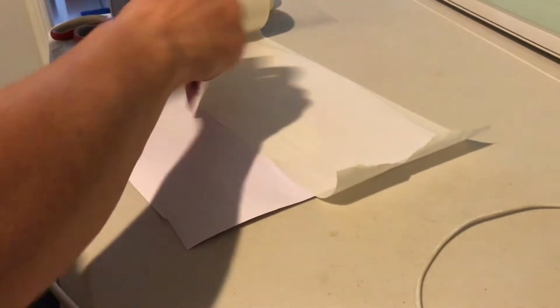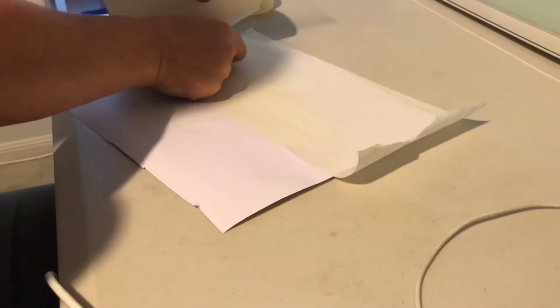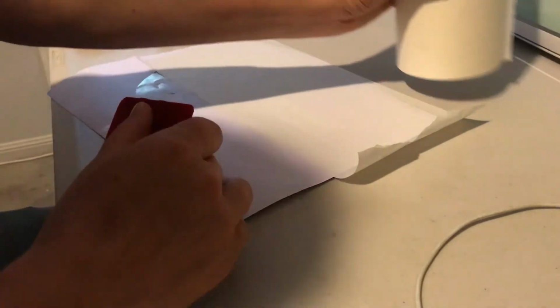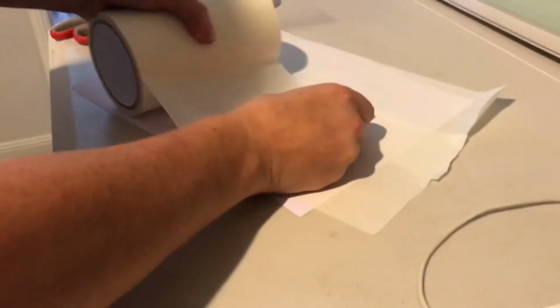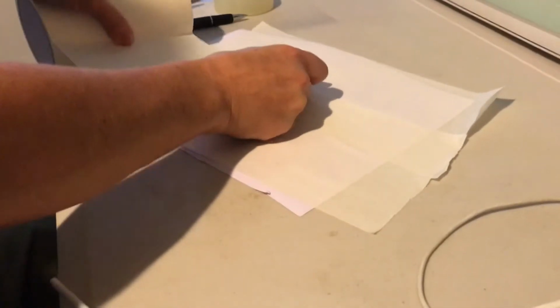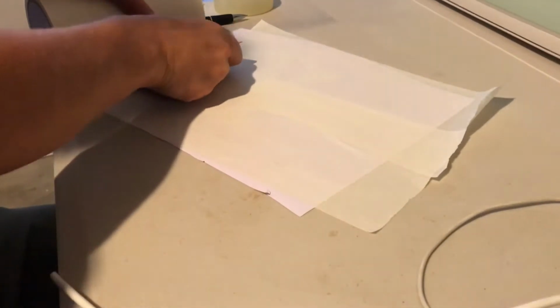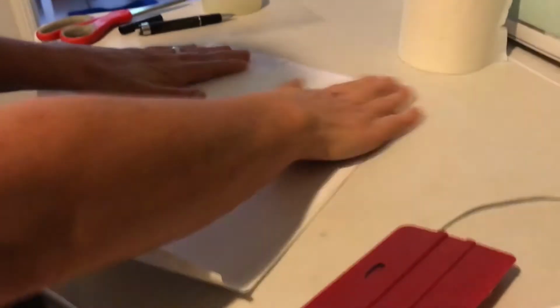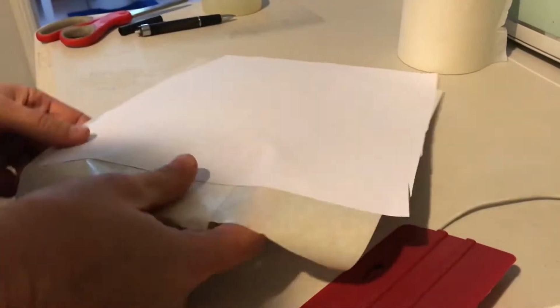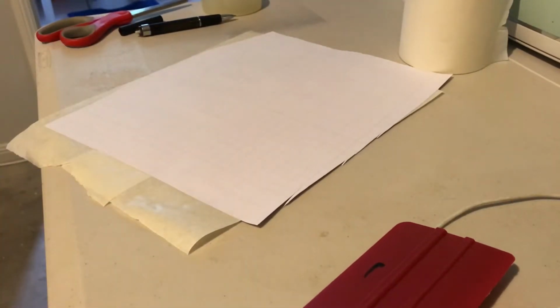There we go. Okay. And since that doesn't cover it, I'm going to do it one more time. Okay, so I've got my transfer tape, and this will help me lay this down on my screen.